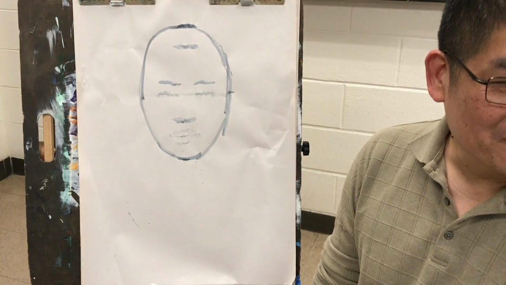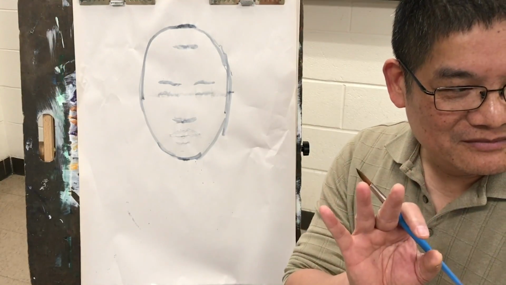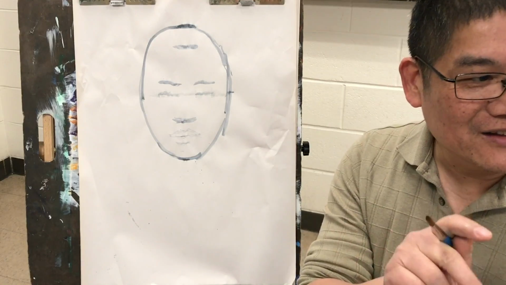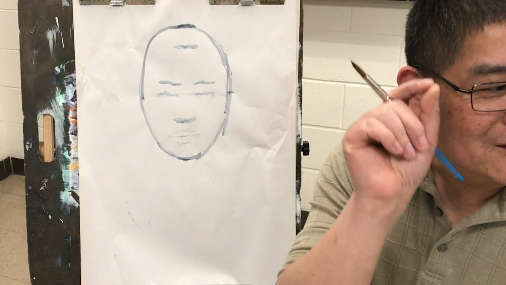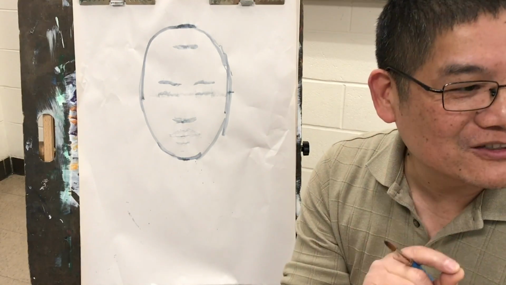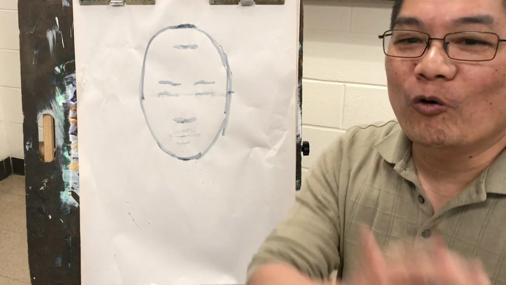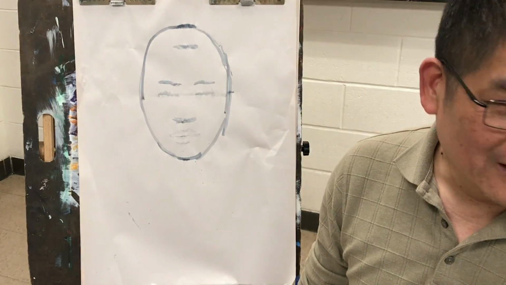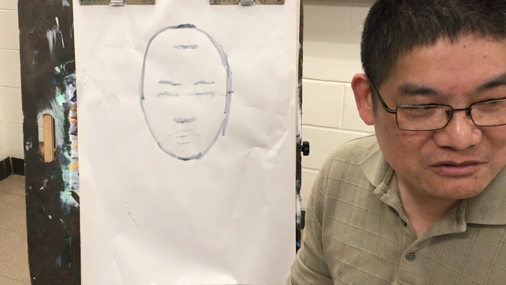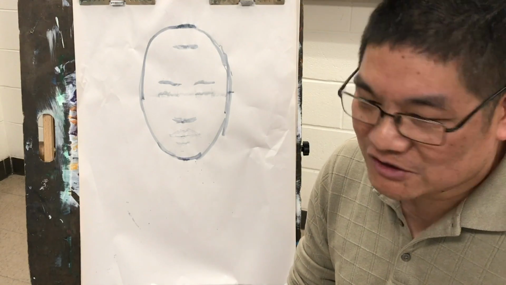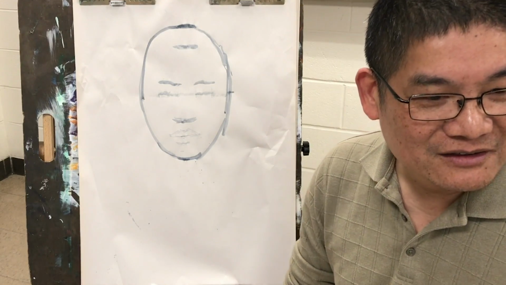Now the next thing we're going to find, step by step. Every step you only need to find a little tiny bit of information. You don't have to draw the whole face at once. That would be too much to do, right?